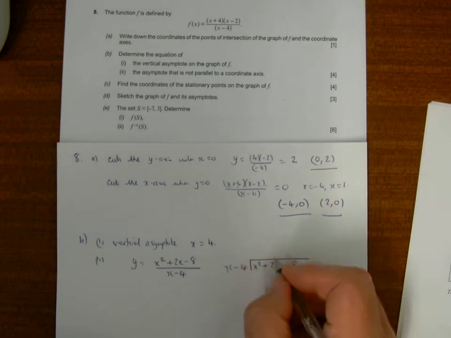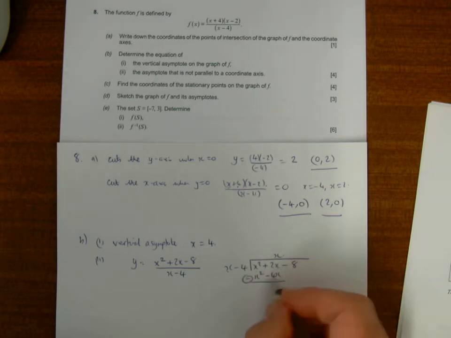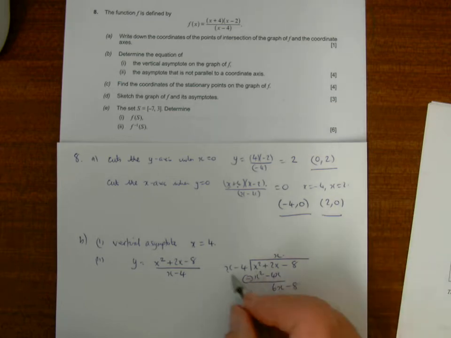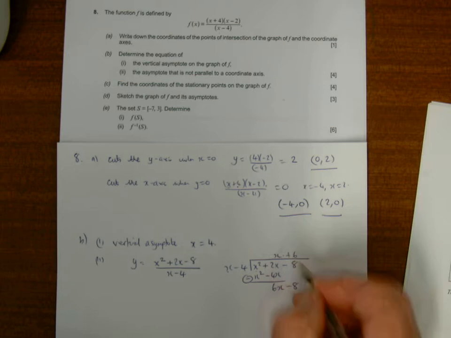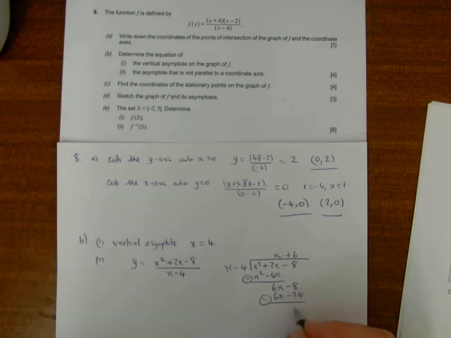So x into x squared goes x times, multiply it back, x squared minus 4x, subtract: 2x minus 4 is 6x. Bring down the minus 8. x into 6x minus 8 is plus 6, multiply it back, that's 6x minus 24, subtract: minus 8 plus 24 is 16.